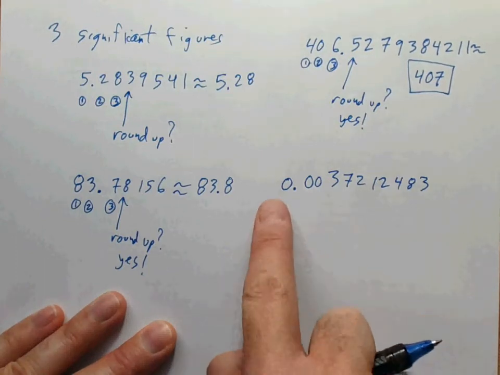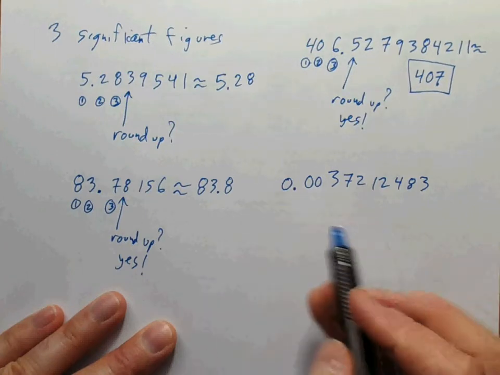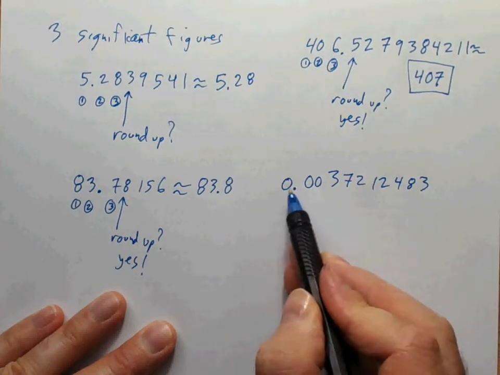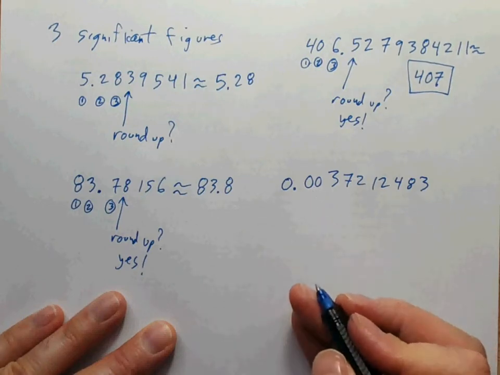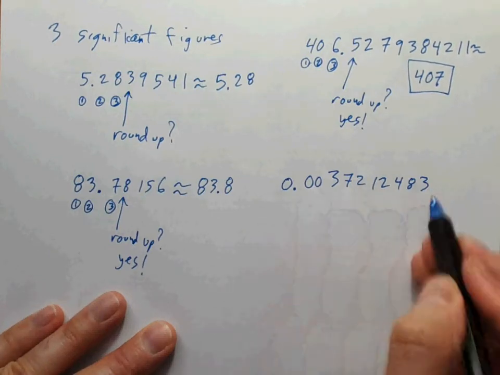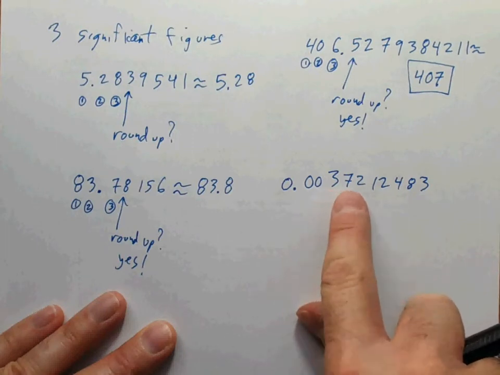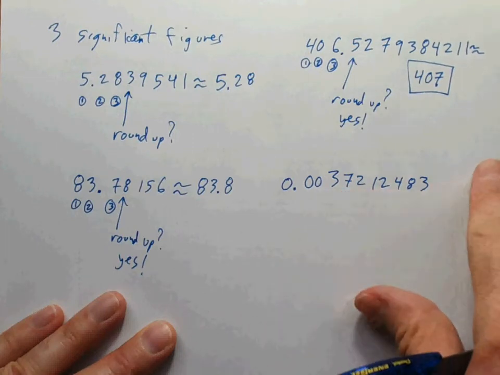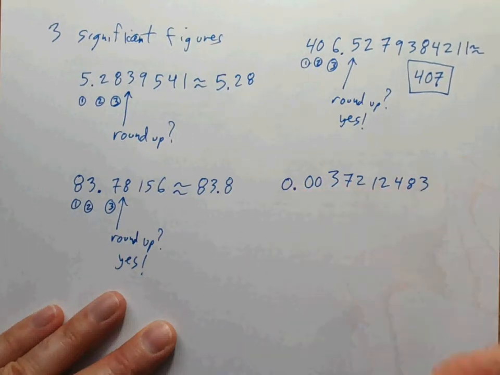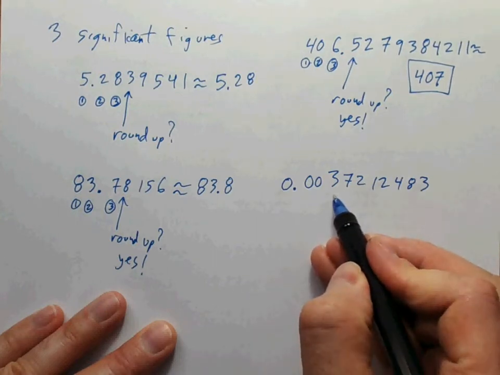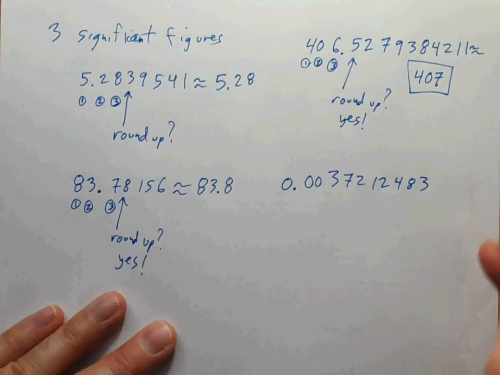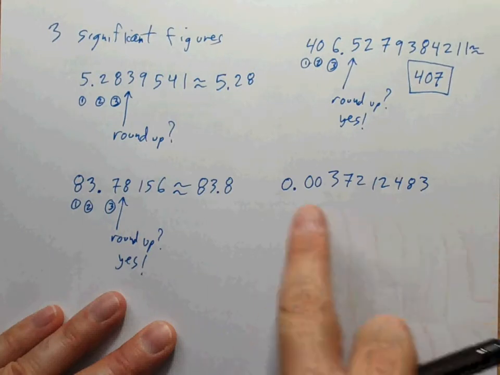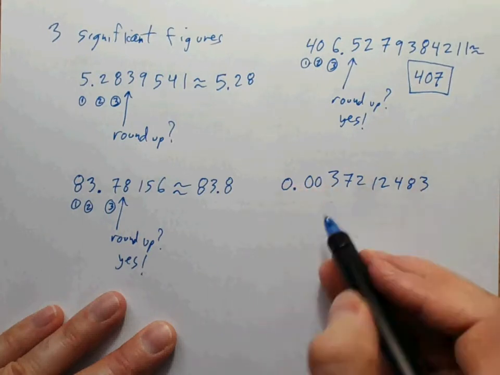Okay, so we look and we want 3 significant figures. These are not significant because they're 0. You can think in terms of, if you remember scientific notation, right? If we were to write this in scientific notation, it would be 3.72 and so on, times 10 to the negative 3 in this case. We don't have to deal with the zeros because the 10 to the negative 3 deals with that.